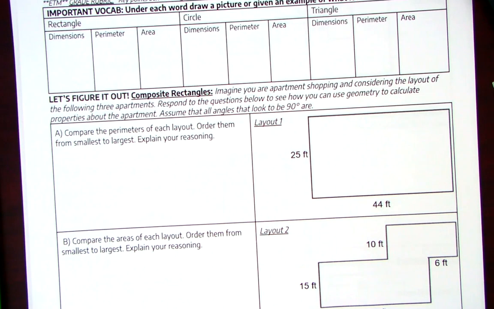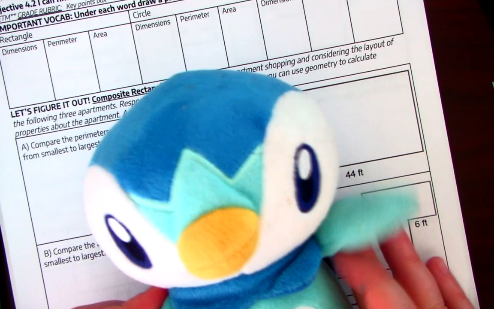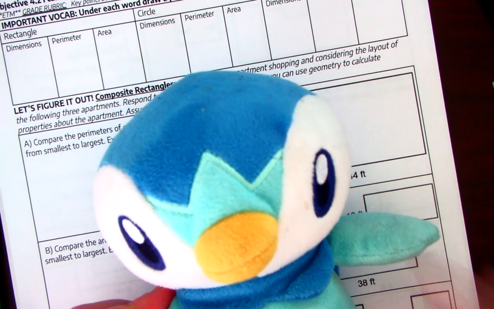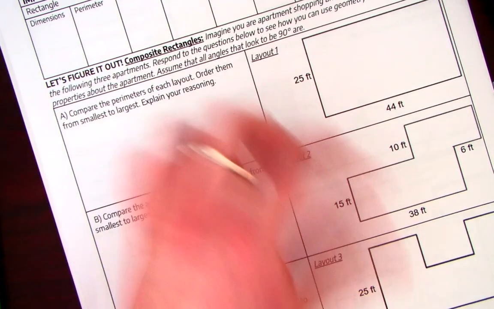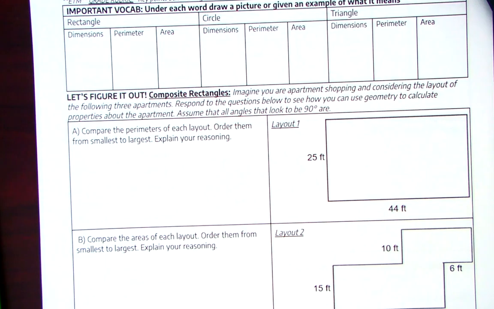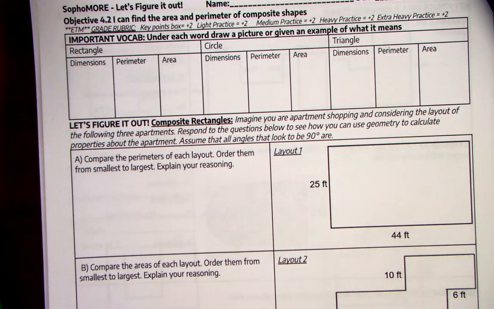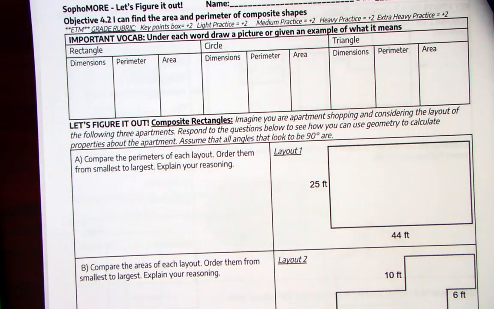And that's important because if we think back to our little Piplup, who's trying to find an apartment, a lot of apartments are not just in the shape of a rectangle. They might be built of other shapes. So this is going to help us access information about area and perimeter of those apartments.